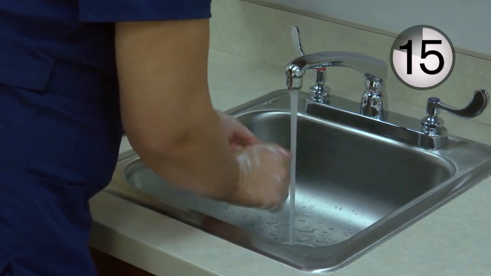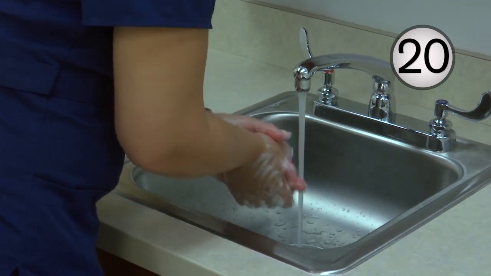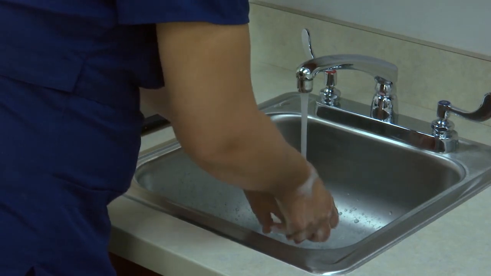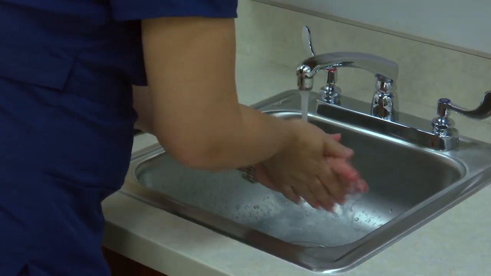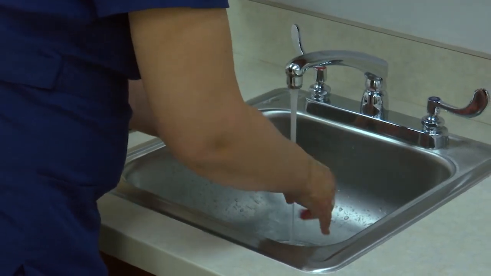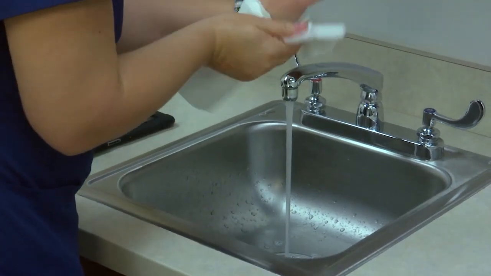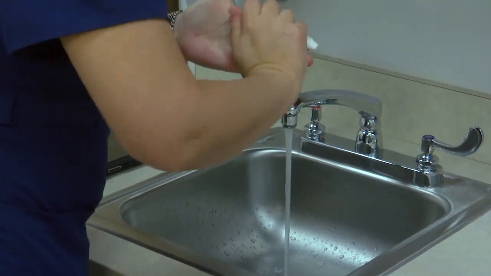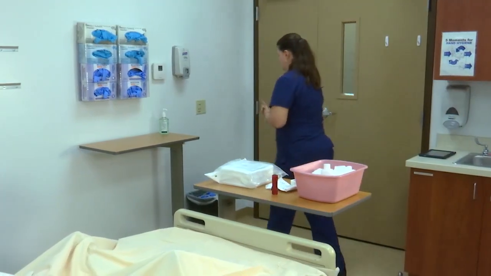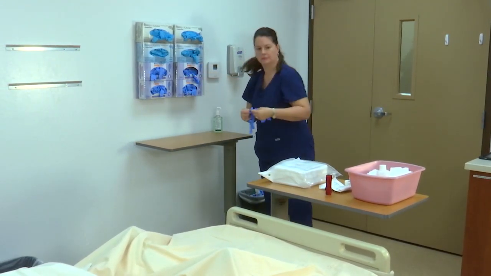Wet hands and wrists thoroughly under running water. Keep hands and forearms lower than elbows during washing. Rub hands together vigorously, lathering thoroughly and using plenty of friction. Interlace fingers and rub palms and back of hands with circular motion at least 5 times each. Rinse hands thoroughly, keeping hands down and elbows up. Dry hands thoroughly from fingers to wrists and forearms with paper towel. Turn off the hand faucet, avoiding touching the handles with your hands. Don clean gloves.